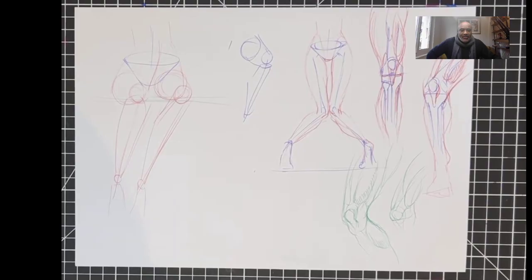I just realised that the shin is in front of the... Oh, you just realised that? I thought you were joking.